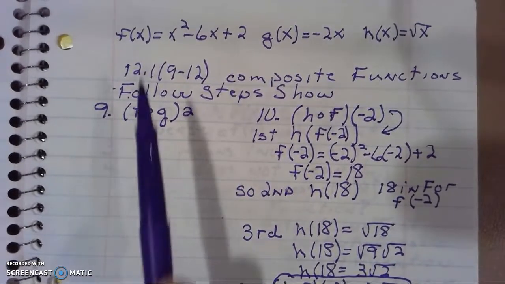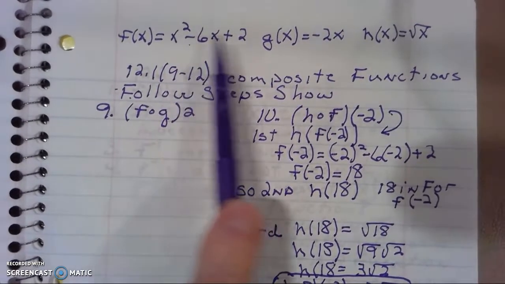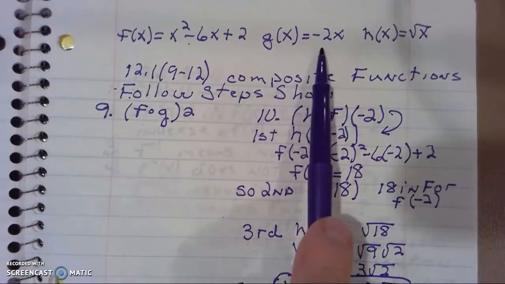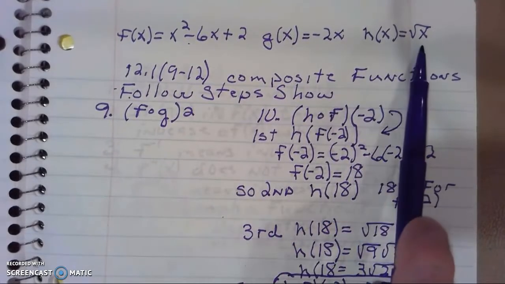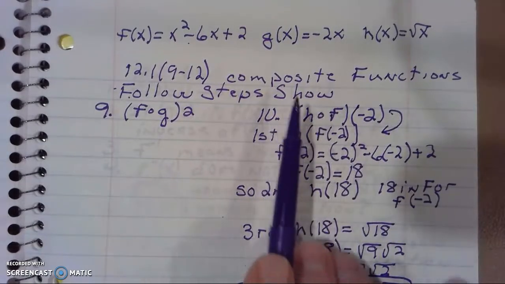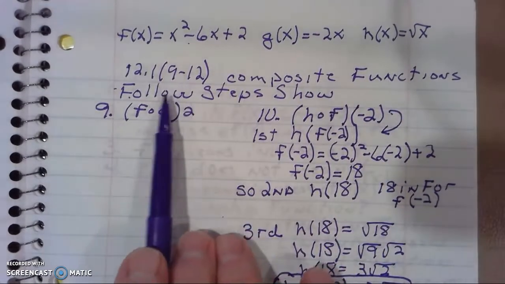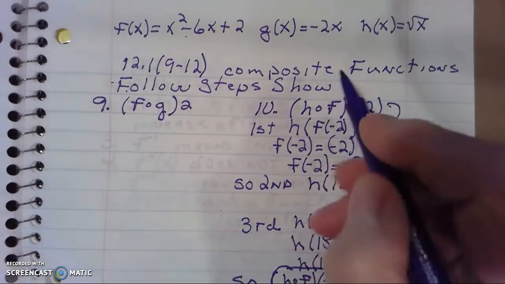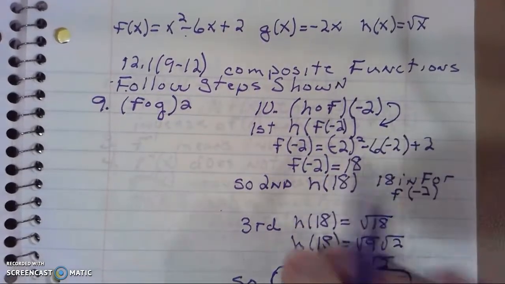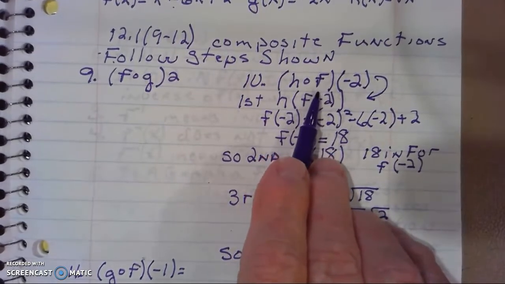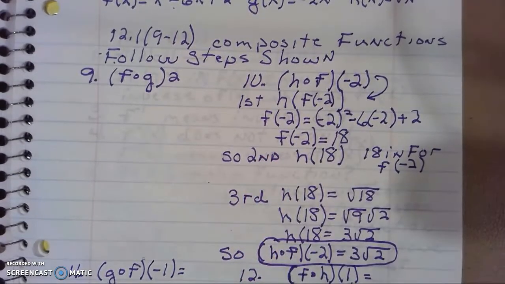We've got three functions we're working with. F of x, which is x squared minus 6x plus 2. G of x is negative 2x. H of x is the square root of x. We are doing composite functions. Follow the steps as I show them, as shown here. This is number 11, h composite of f of negative 2.